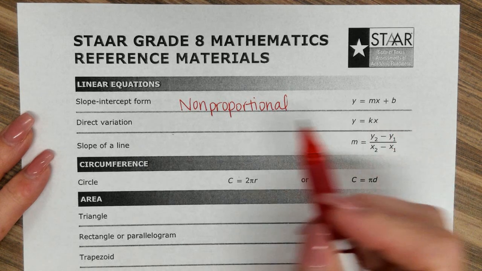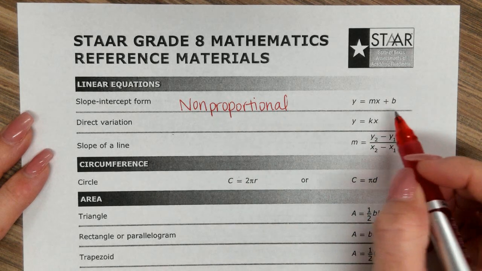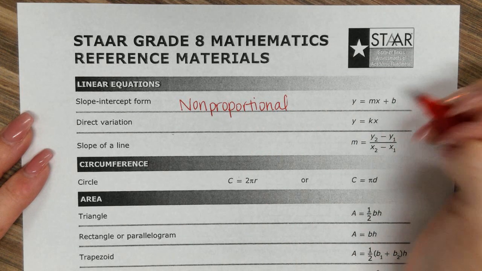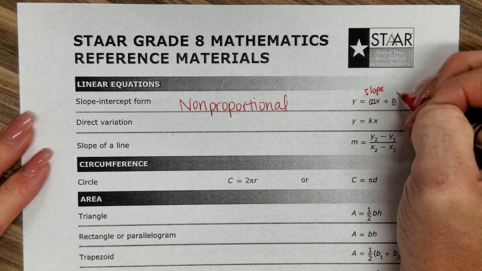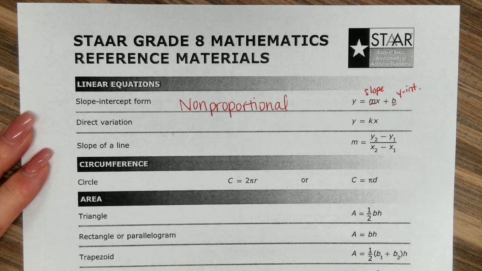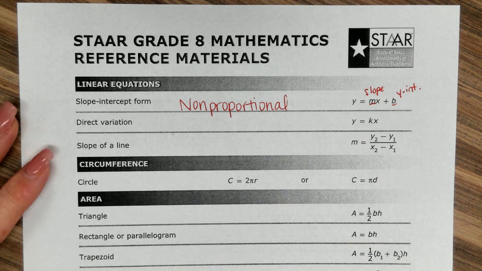Y equals mx plus b is non-proportional. What makes it non-proportional? The plus b. The m is the slope. The b is the y-intercept. And I don't see everybody writing.